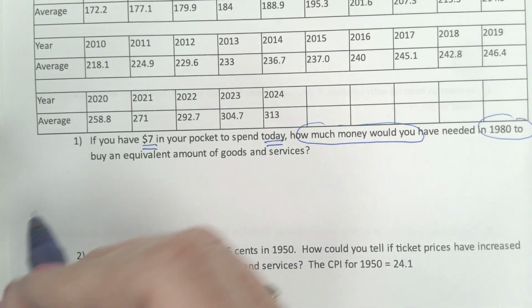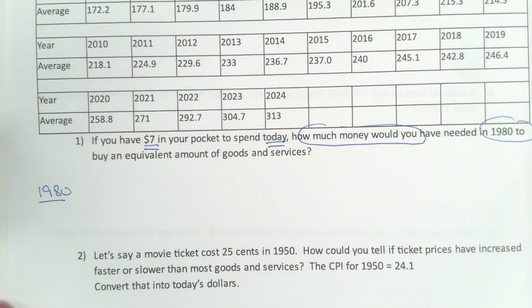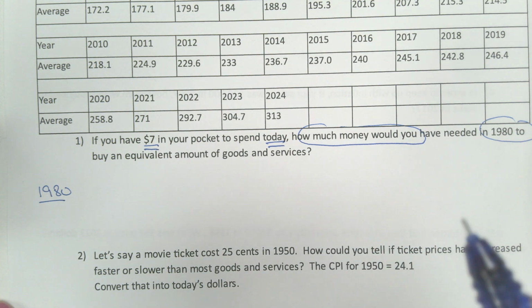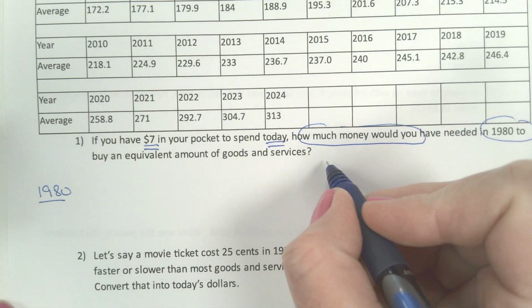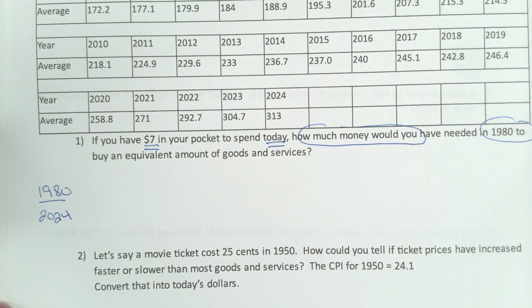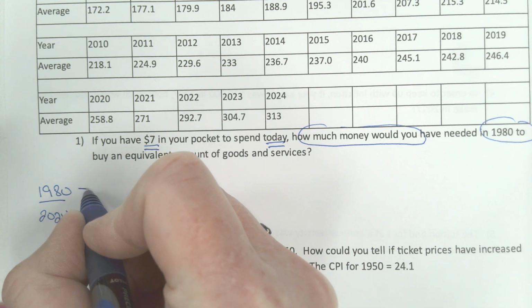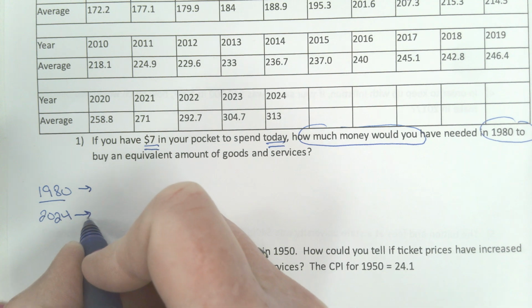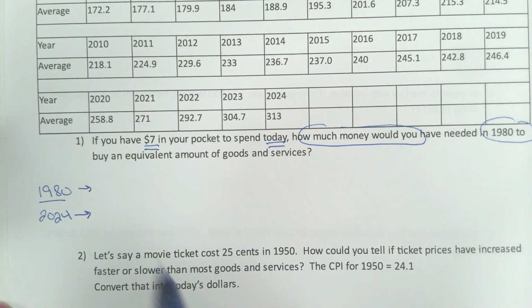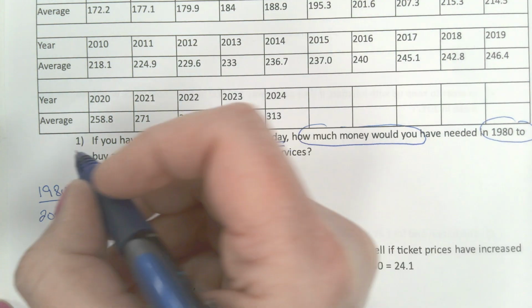So I'm going to organize myself. The scenario talks about the year 1980, and it talks about today, which is going to be 2024. Everything across the numerator is going to relate to 1980. Everything across the denominator relates to the year 2024.